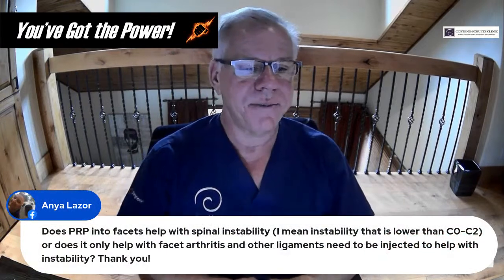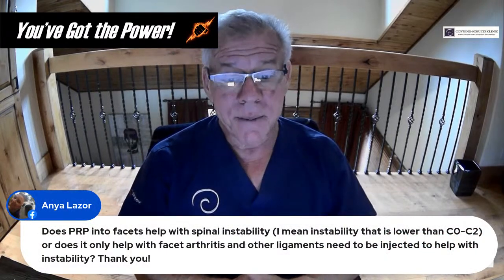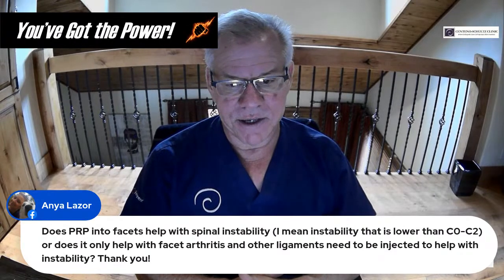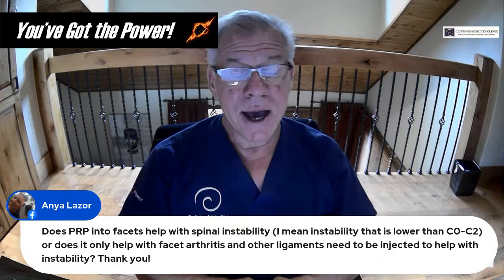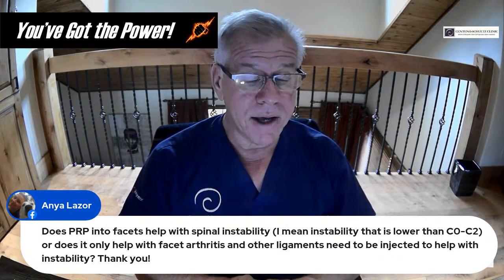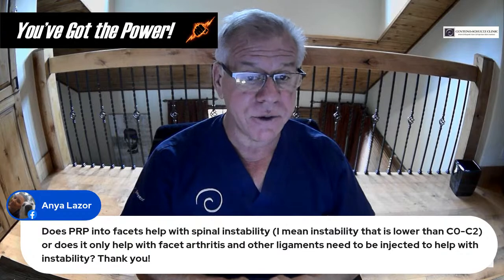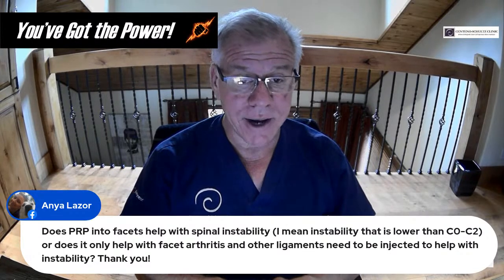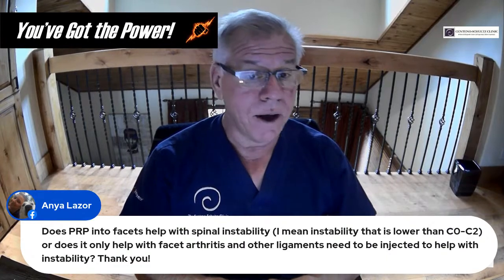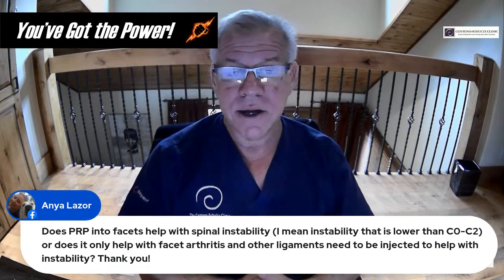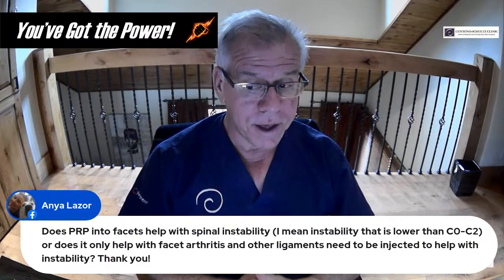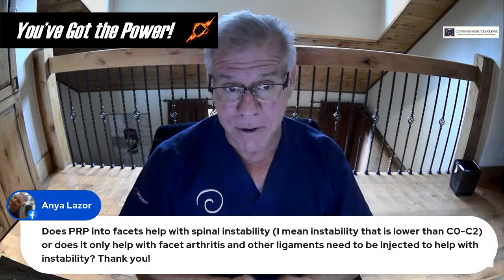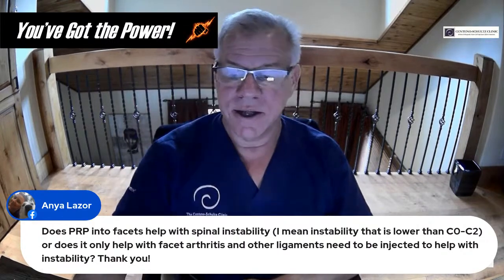Here's Anya. Does PRP into the neck help with spinal instability that is lower than C0 to C2, or does it only help with arthritis, or do other ligaments need to be injected to help with instability? Yeah, Anya, you've got to do both. Usually you inject the facet joint under C-arm fluoroscopy with contrast to make sure you're in the joint, and then you also inject the neck ligaments. So standard of care would be to do both of those. Now, obviously, if you just have facet arthritis without instability, then you would just inject that arthritic joint.